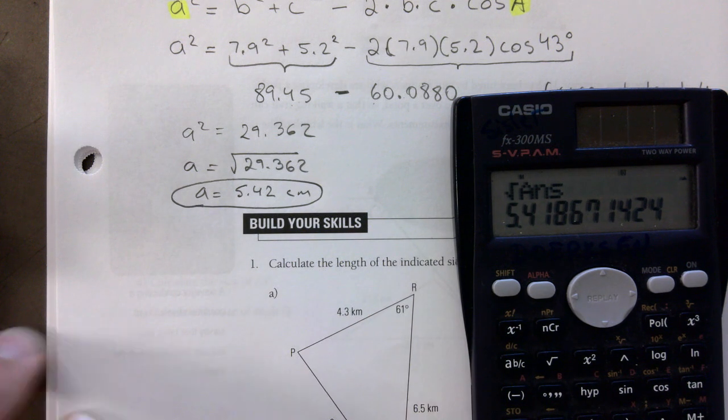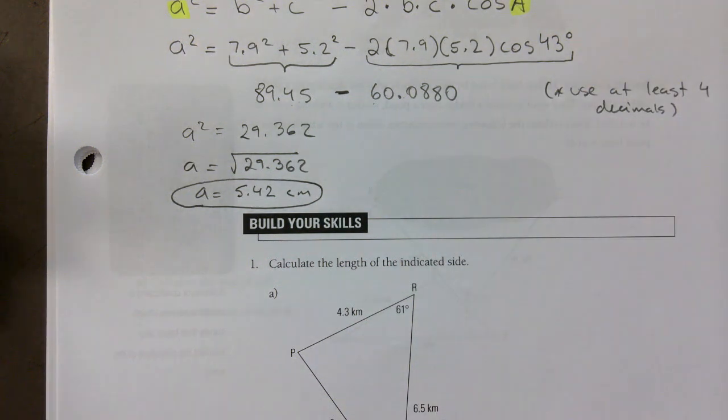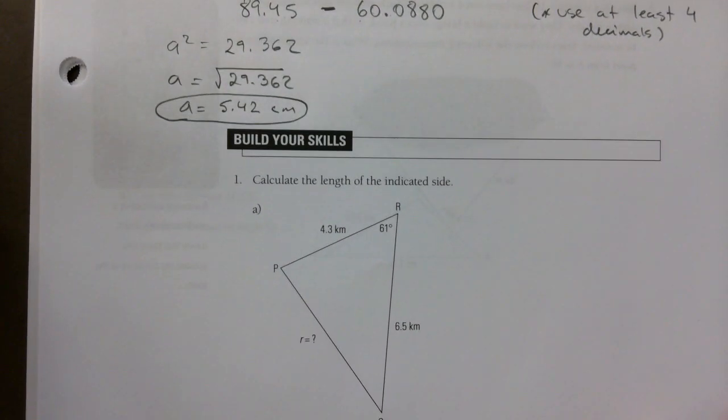That's it. Question. Do we have a pair now? We have a pair now. We could switch over to sine law if we wanted to solve more. We're not going to go there today. We're just going to focus on cosine law. Okay? Let's go over to that next example here.